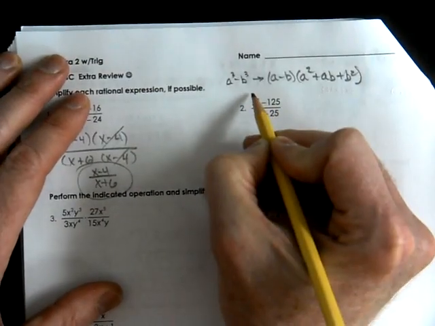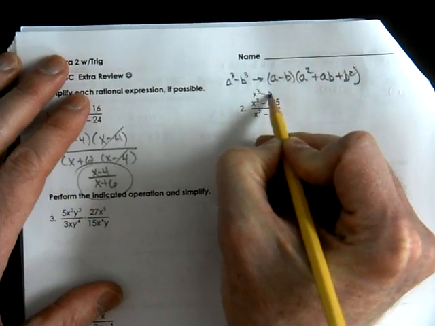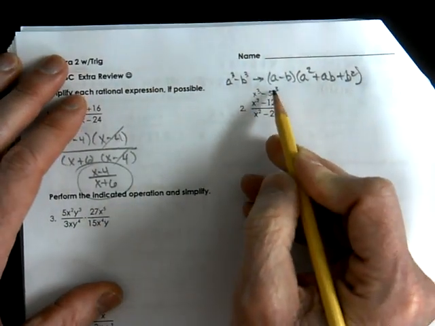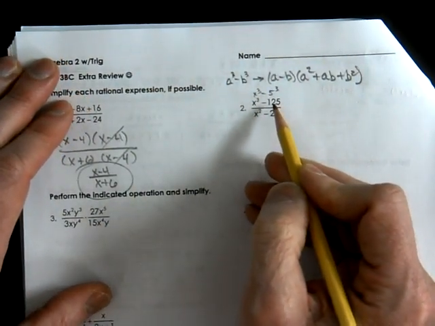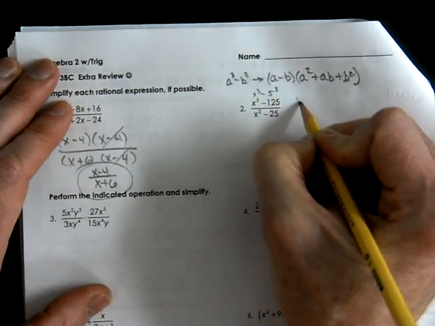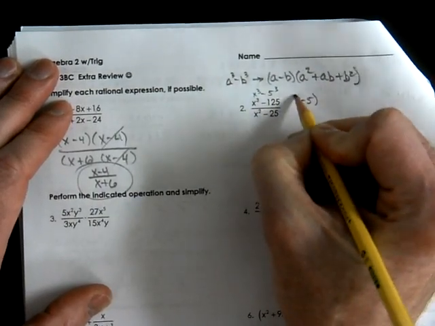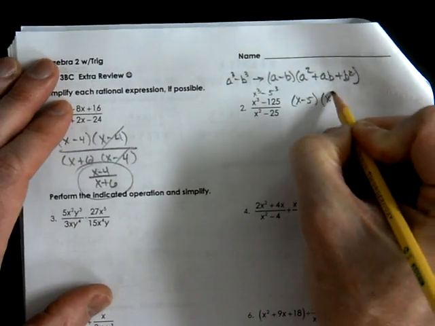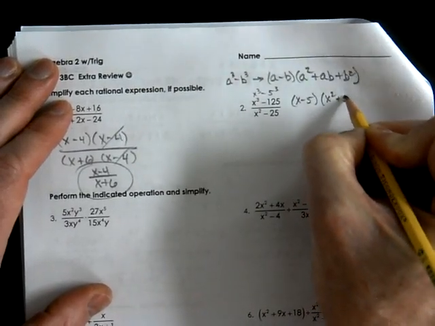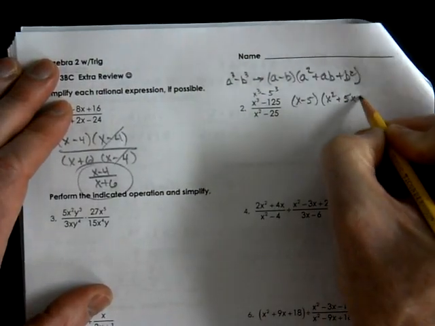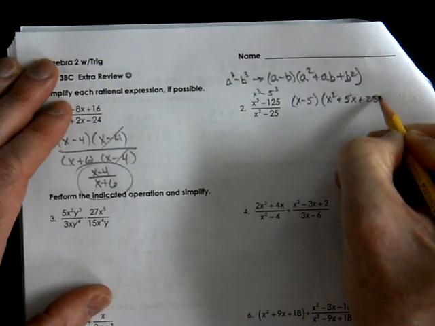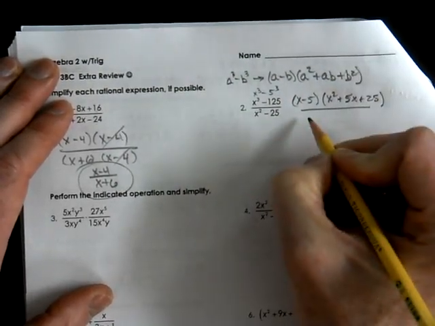So this is going to become x cubed minus 5 cubed, because 5 cubed is 125. So this is going to be x minus 5, and then you square the x, change the sign, multiply the 5 and x together, then square the 5.